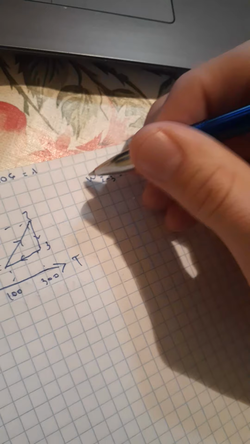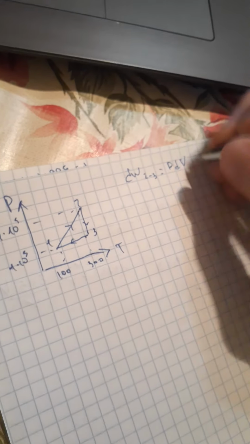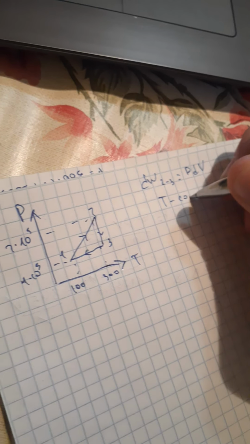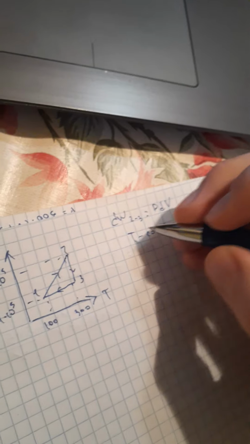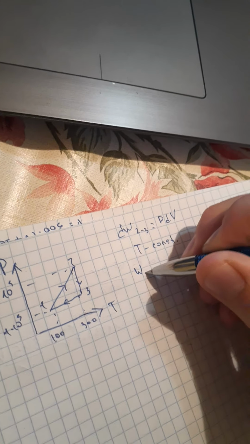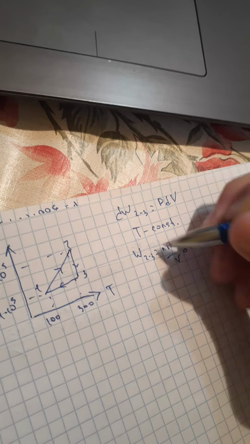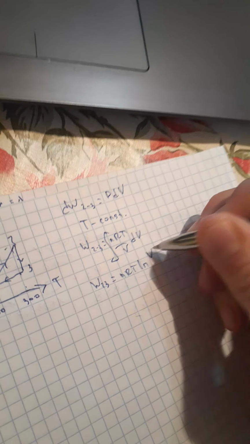Let's find the work from 2 to 3. We know work is the integral of P dV. Here T is constant, but P is not constant. Therefore, we'll write the formula for P as nRT over V, dV, and take the integral on both sides. So the integral will be equal to nRT ln V.